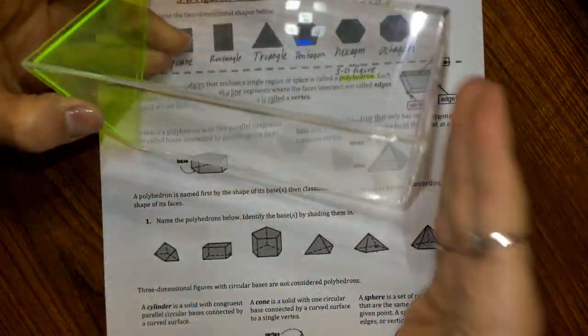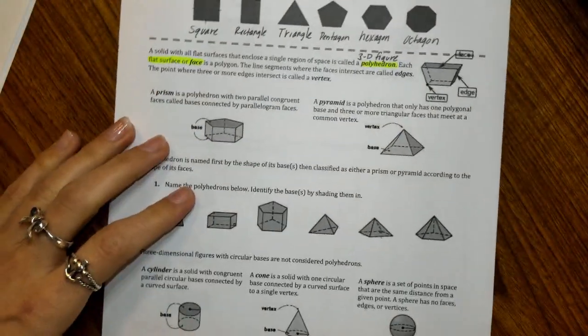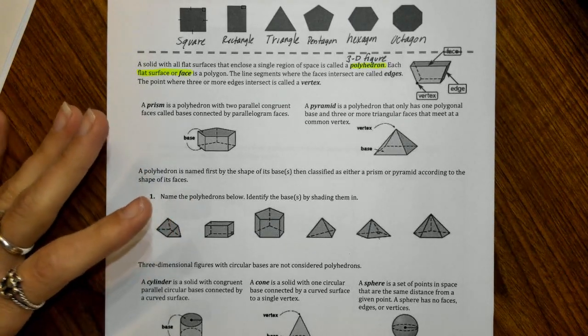So I'm going to go ahead and zoom it out a little bit and show you. You can see all these little flat surfaces right here. These are all called the faces. Okay, I'm going to leave it zoomed out here because I'm going to keep bringing this back up.